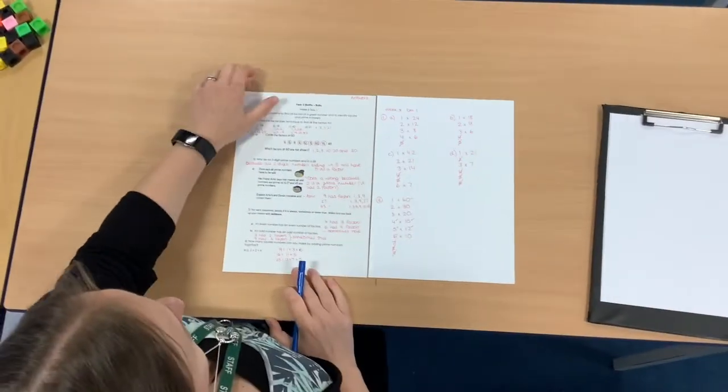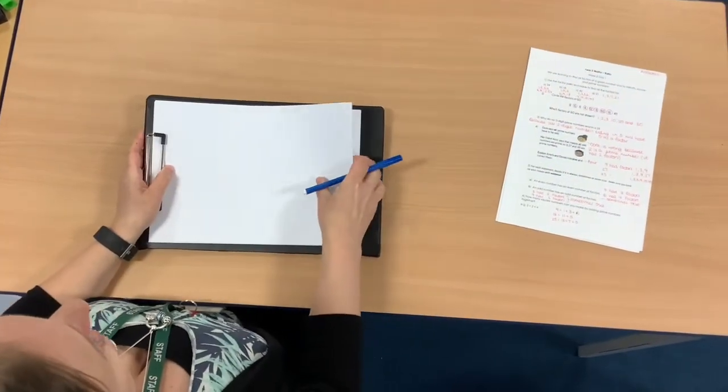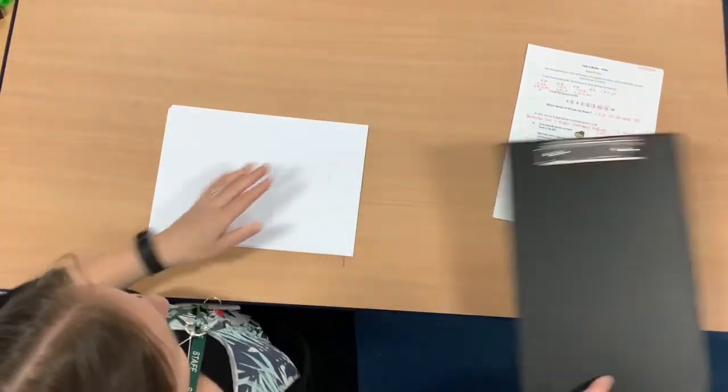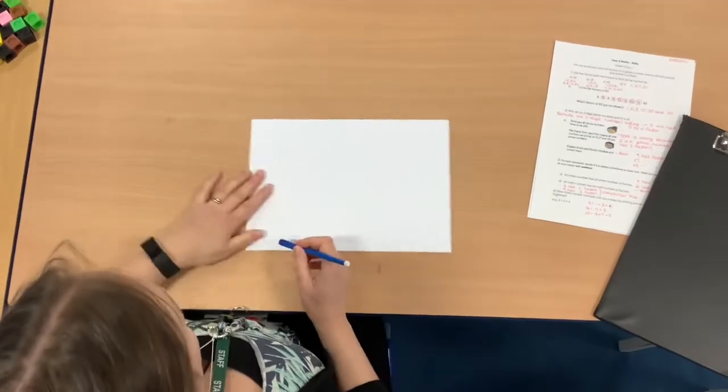Today we are going to move on. Using the work we did on factors, we're going to talk specifically about common factors. Common factors is when a factor is a factor of more than one number. They have that in common.